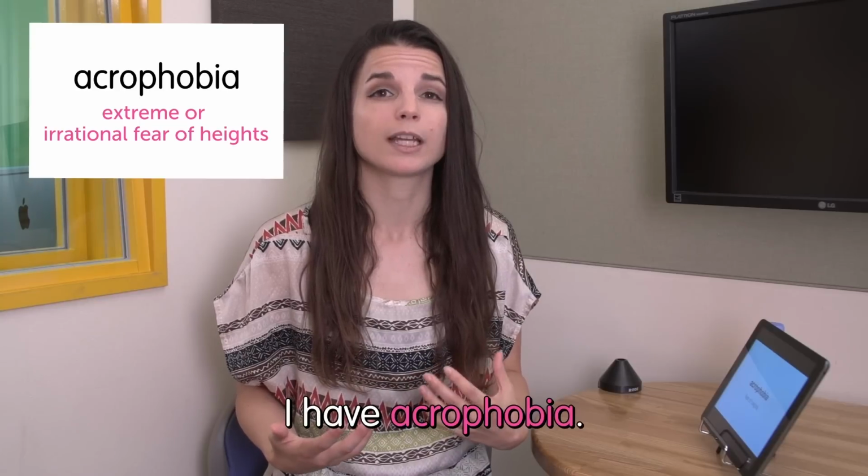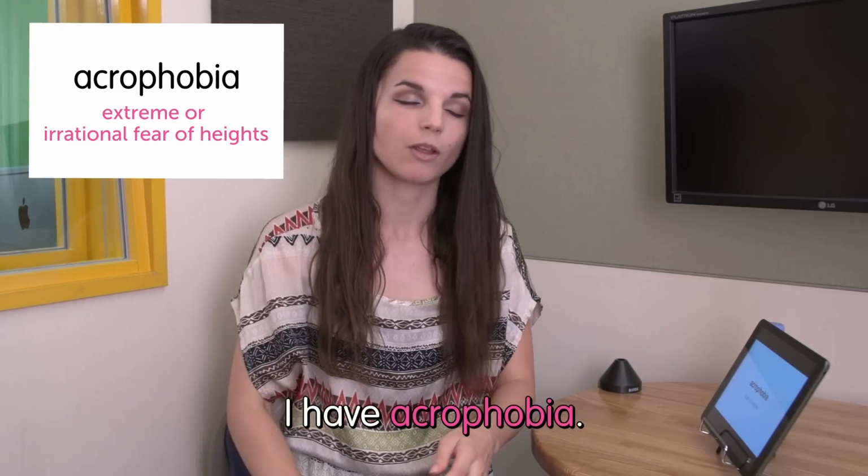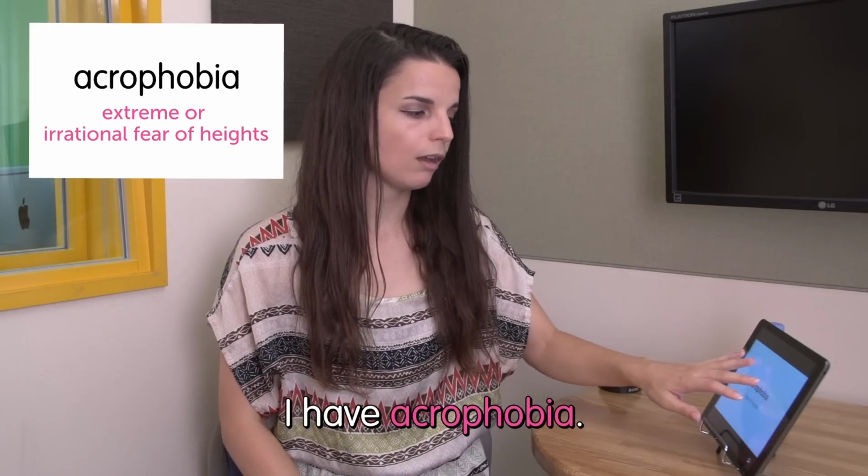Acrophobia, a fear of heights. If you don't like going up into tall buildings, for example, you can say, I have acrophobia. I don't like going into skyscrapers. You don't like to see things far below you.